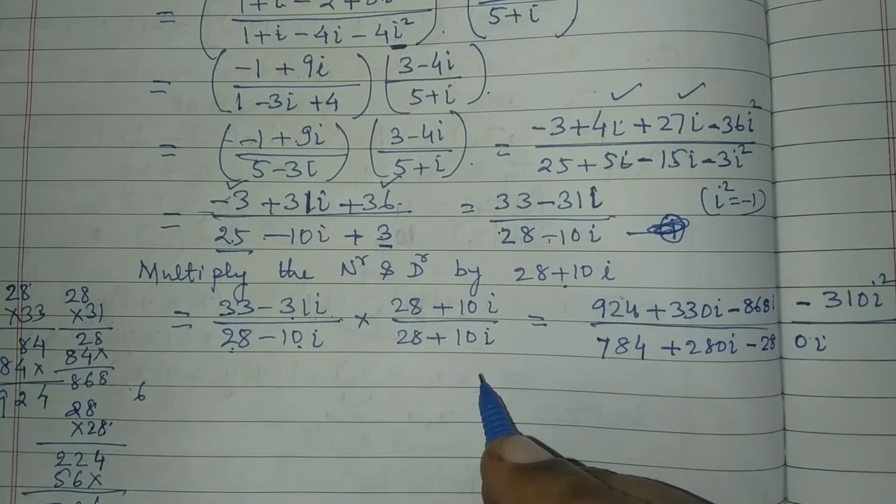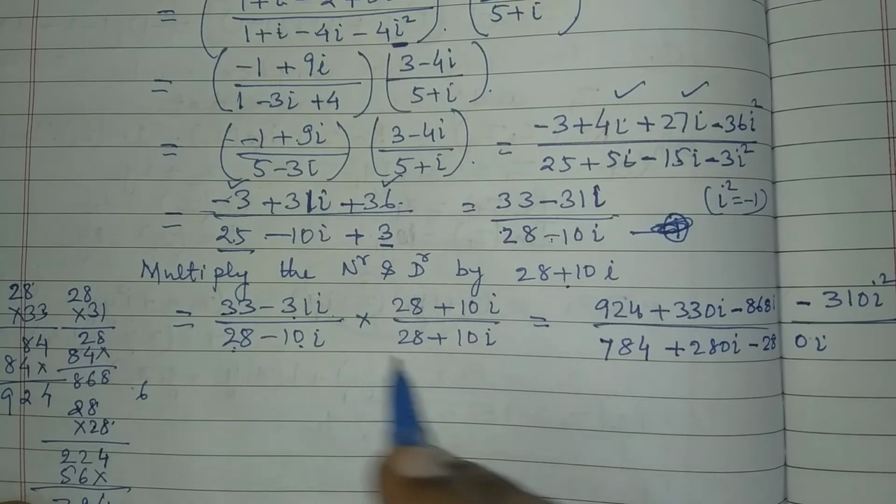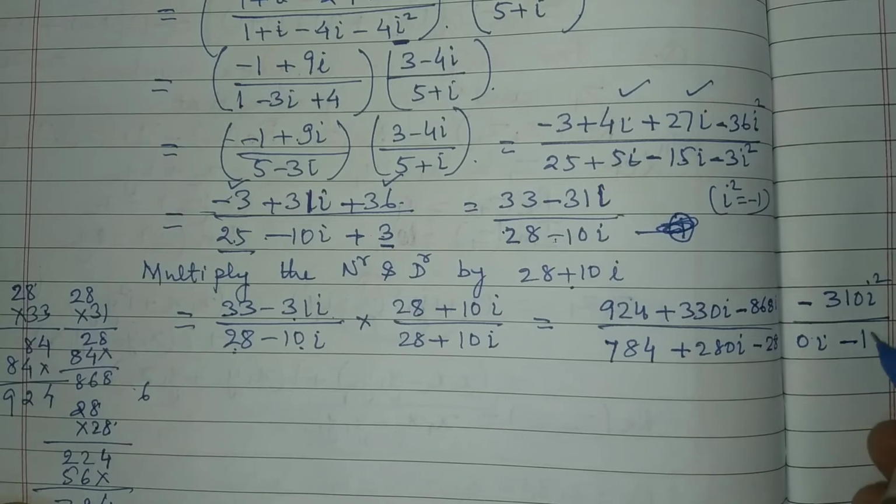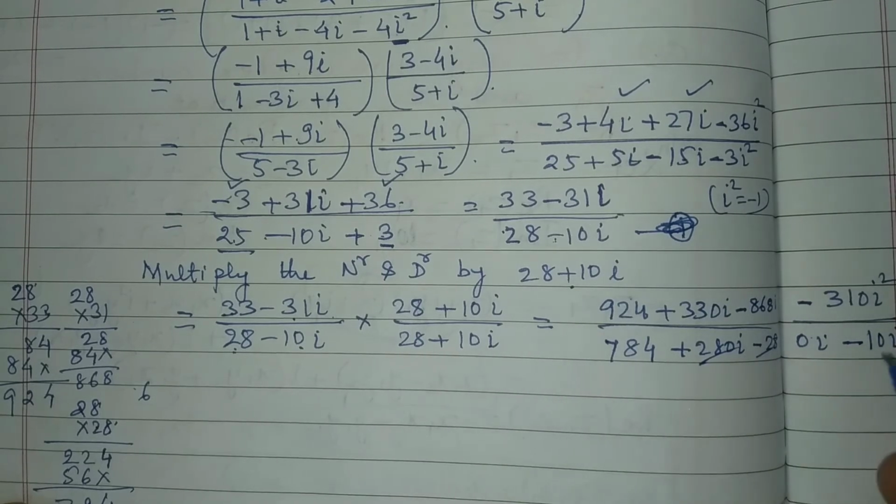So this, or we can just do a square minus b square, just minus 10i square, so this will cancel out.